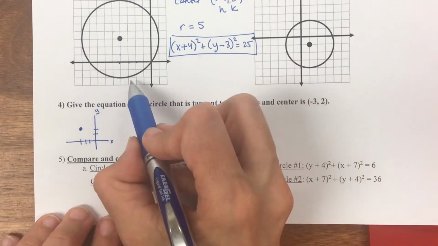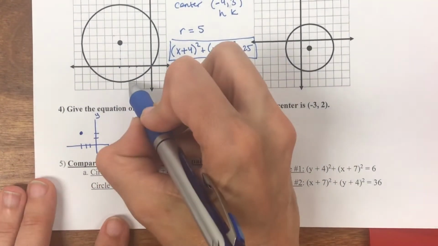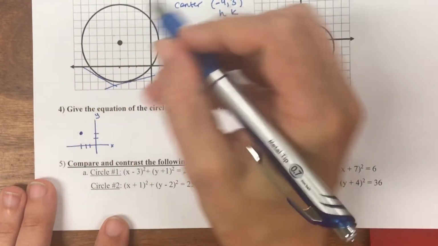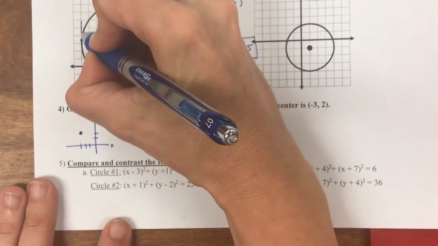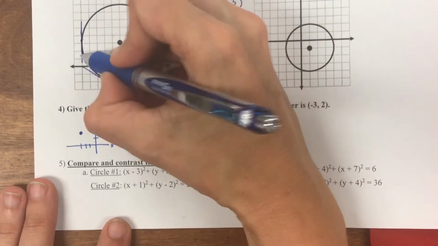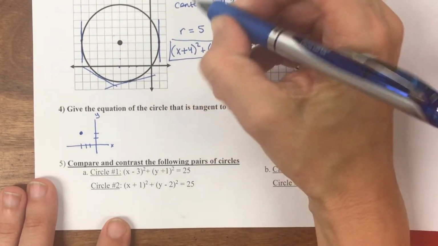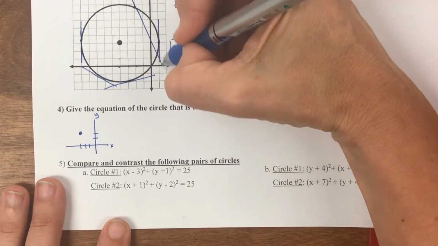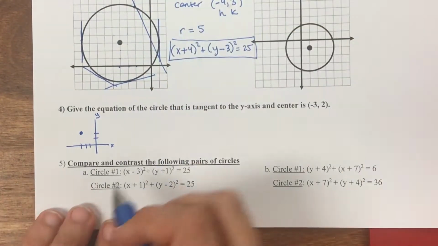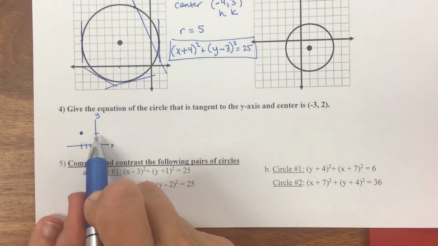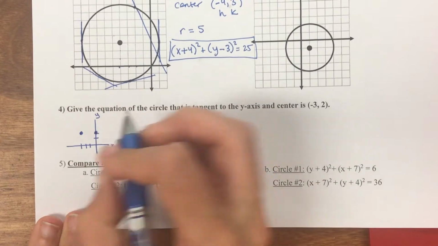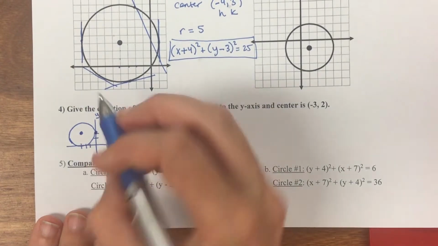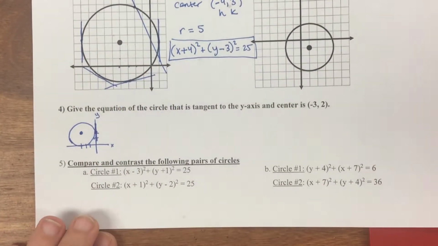Tangent just means, I'll go up here and use this as my example, but for a tangent line, it touches at only one point on a circle. So anything over here would be a tangent line. So this is a tangent line. Over here I'd have a tangent line. If you cross through the circle, like say you were here and then you cross through it, then that's a secant line. So we're looking for a tangent line to the y-axis, which means it's just going to barely touch the y-axis, which means the circle is going to look something like that, where my tangent line is right here along the y-axis.